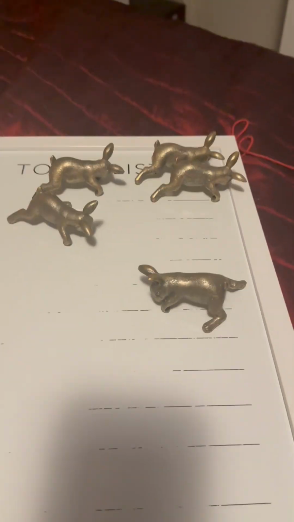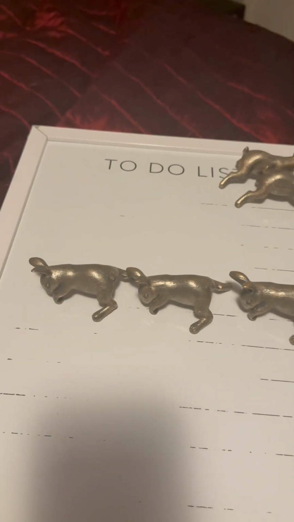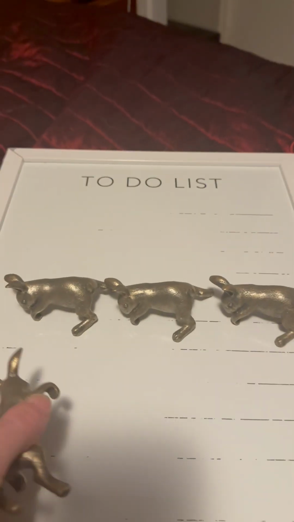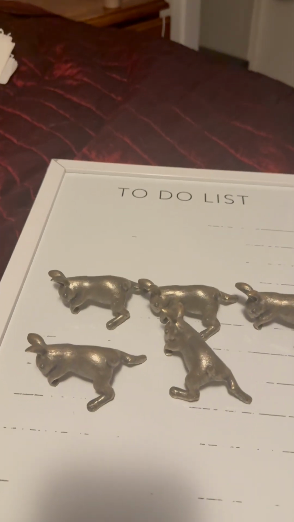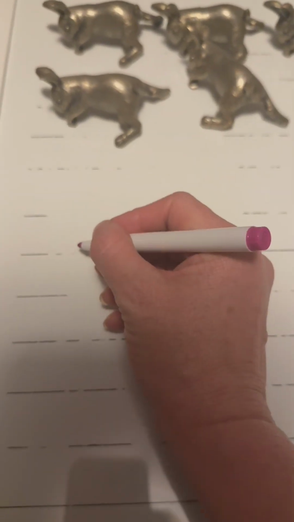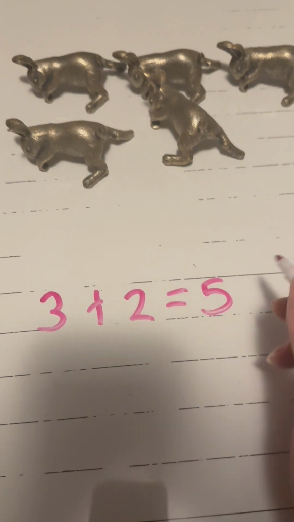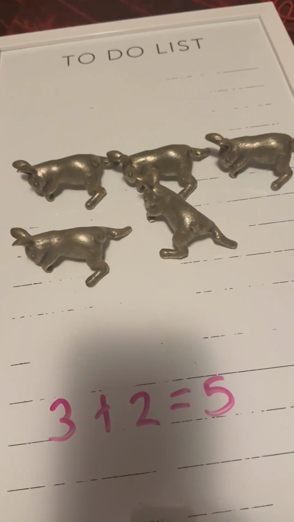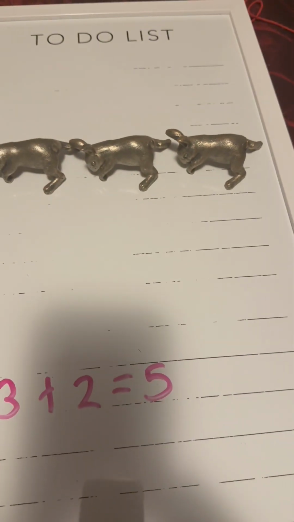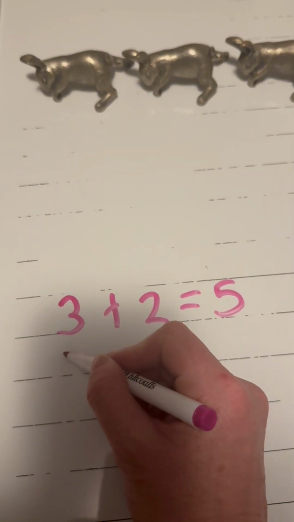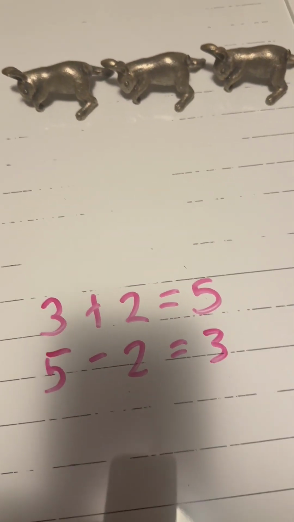So you kind of know instinctively that adding is the opposite of subtracting, right? So I've got 3 rabbits plus 2 rabbits is 5 rabbits. You're writing out your addition, and we know that 3 plus 2 equals 5. And we kind of know that subtraction can reverse that. So we've got 5 rabbits at the moment. If I take away 2 rabbits, we're left with 3. So 5 minus 2 is equal to 3.